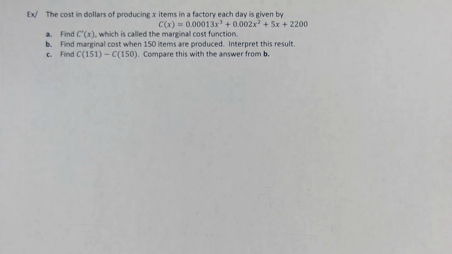Anybody ever seen Shark Tank? You know, they always ask them, what are your margins? This is what they're talking about. The marginal cost is found using the first derivative.